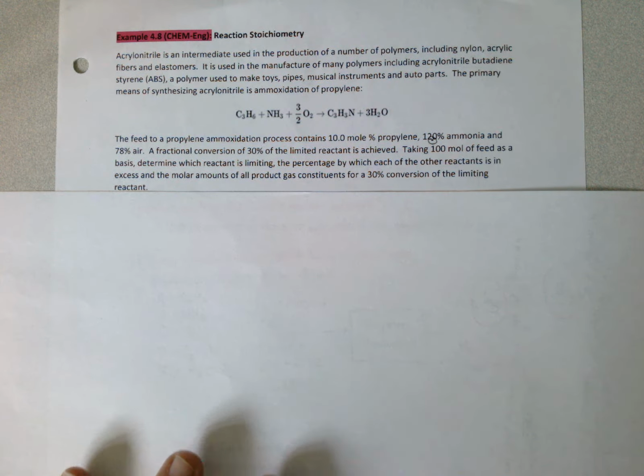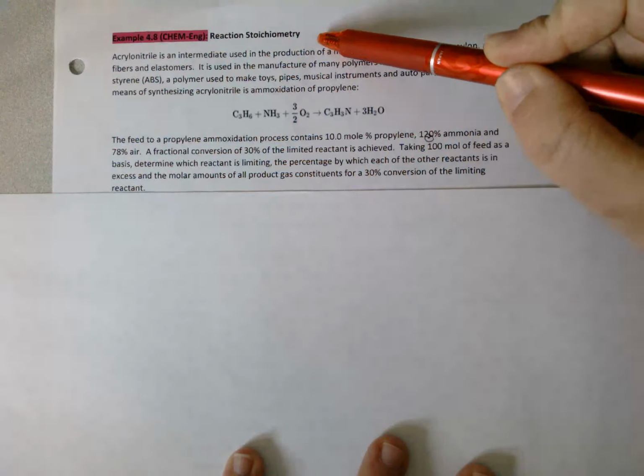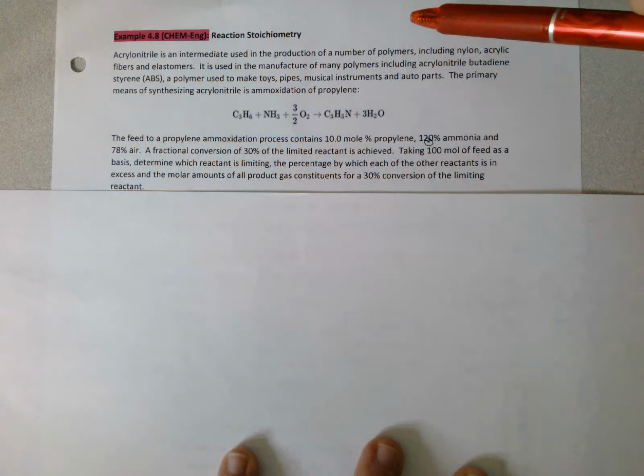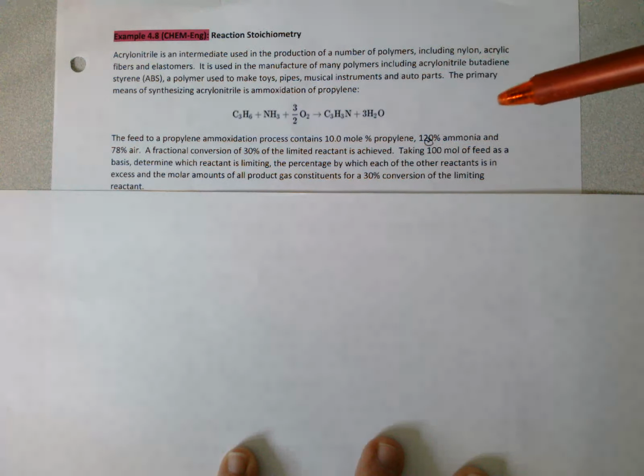All right, we're going to start by working through example 4.8, and this is on reaction stoichiometry. So this video is going to be broken up into two components so that we can work through it component by component now that we've moved into reaction stoichiometry.